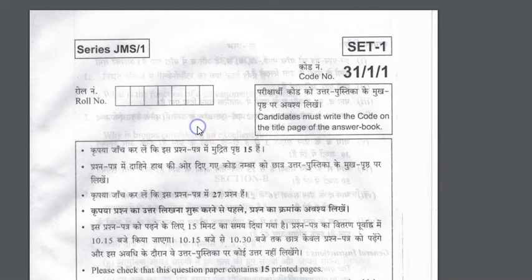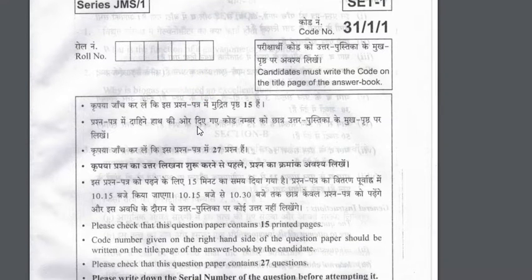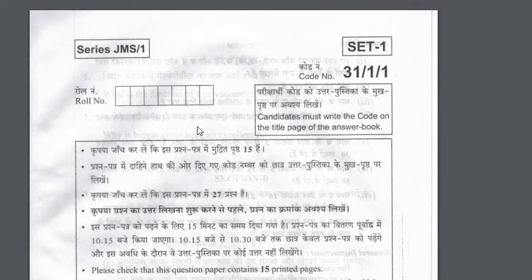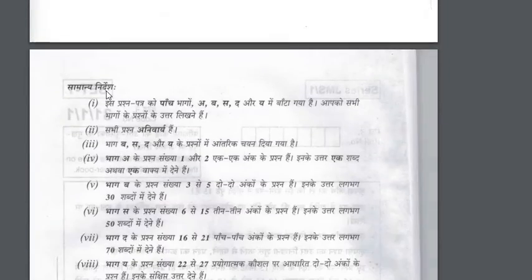So here you go. Initially, you will have some instructions listed and you strictly need to follow the instructions. And also remember, on your question paper, you are not allowed to write anything other than your roll number. So there shouldn't be any name or rough work or anything. Under any circumstances, you can't write anything. Keep that in mind. Now, let's get started with the questions.